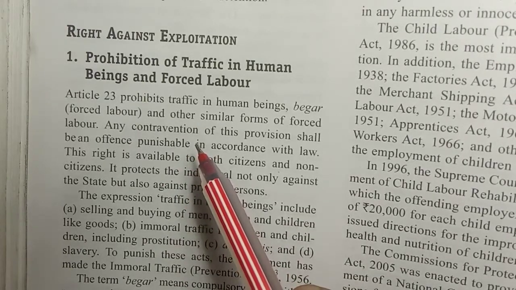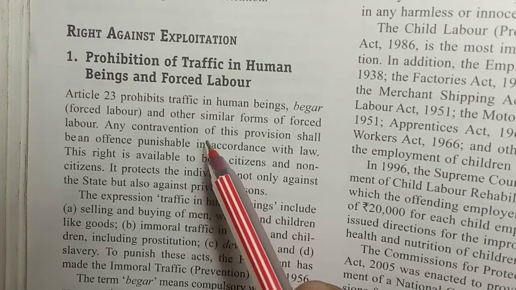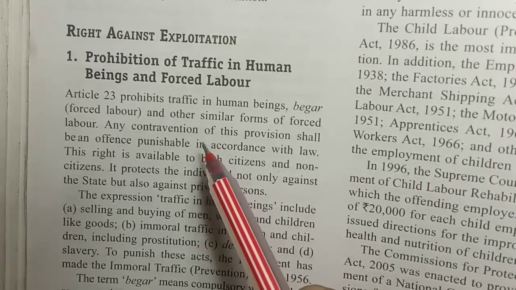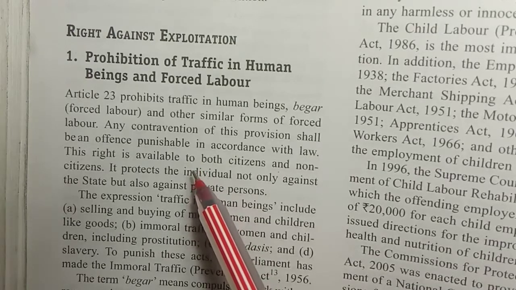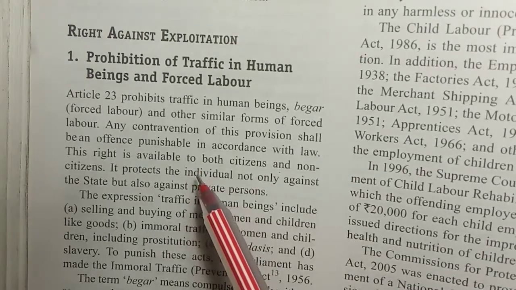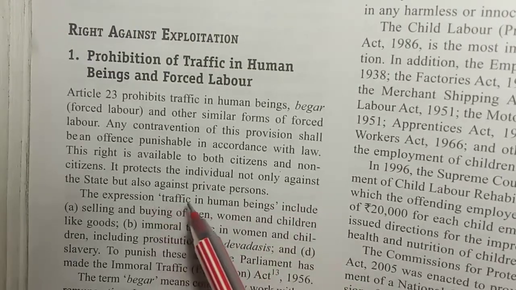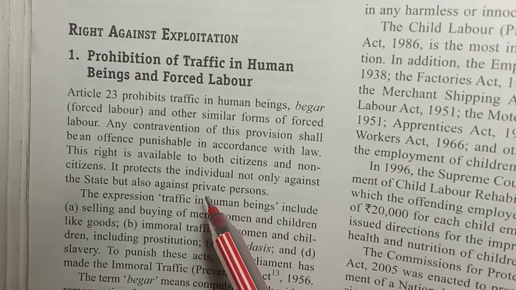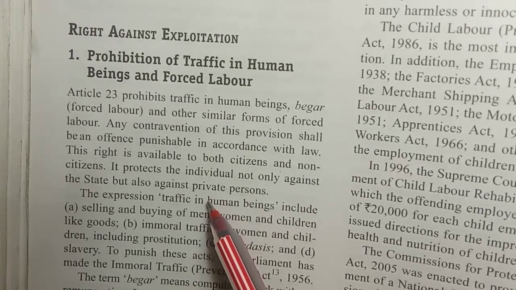According to the above statement, Article 23 prohibits human trafficking and forced labor. It is a punishable offense, and it is available for both citizens and non-citizens. It protects individuals not only against the state but also against private persons. It means, friends, that it is not only the state; if any private person violates this fundamental right, it is also a punishable offense for that person.